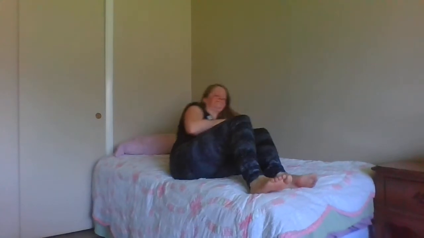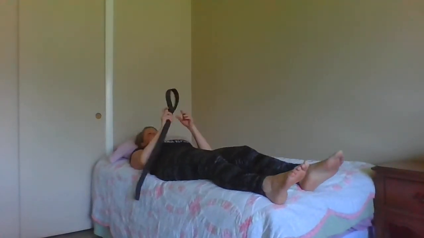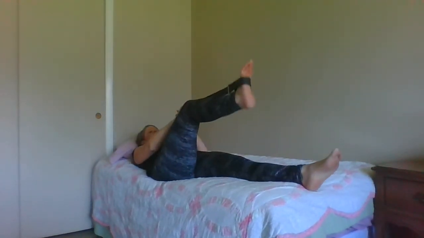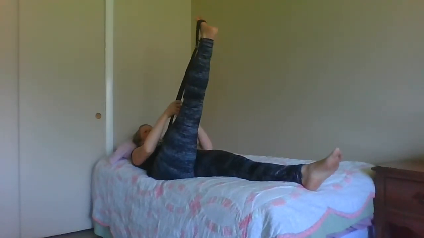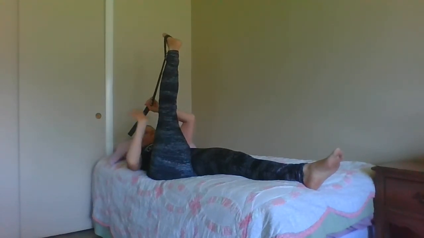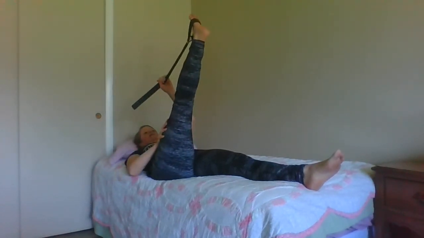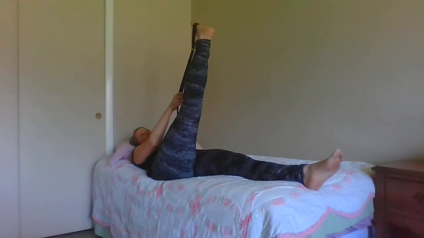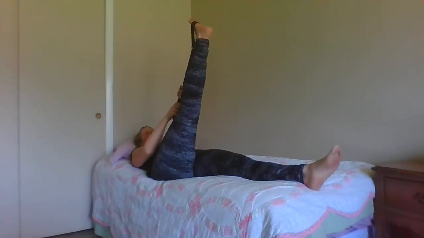I'm going to change the direction I'm laying. So again, strap goes on the foot, that's on the edge of the bed. Straight leg, bring that foot up until you can feel a stretch on the back side of the thigh. If you bring it so far that your knee bends, you've gone too far. Back up, straight leg. Hold this stretch for about 30 seconds to 2 minutes.